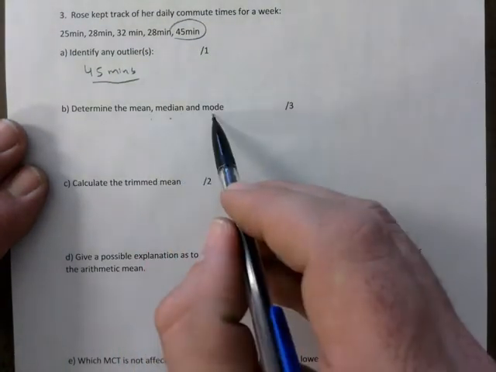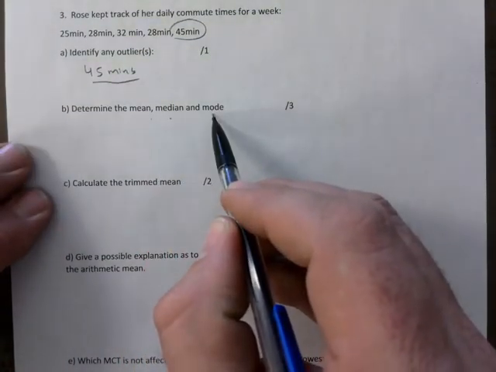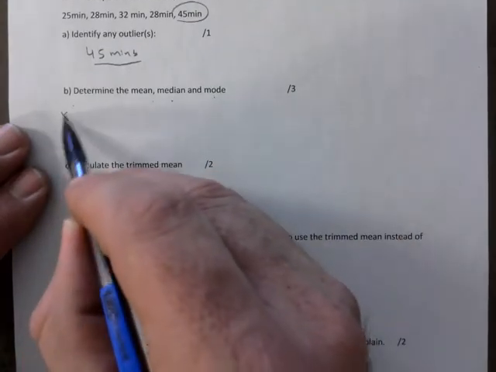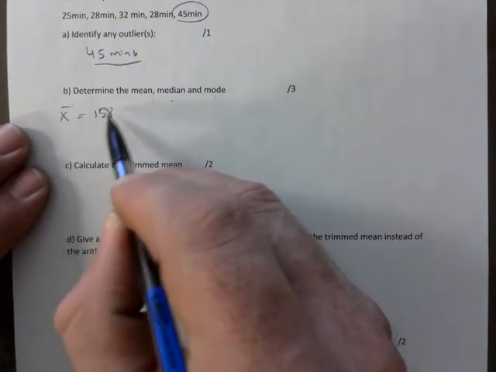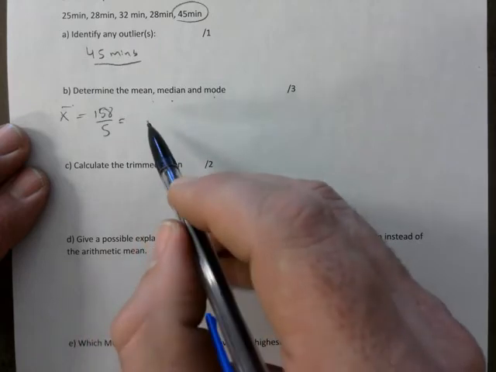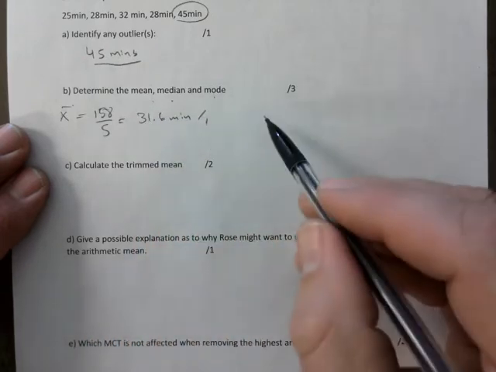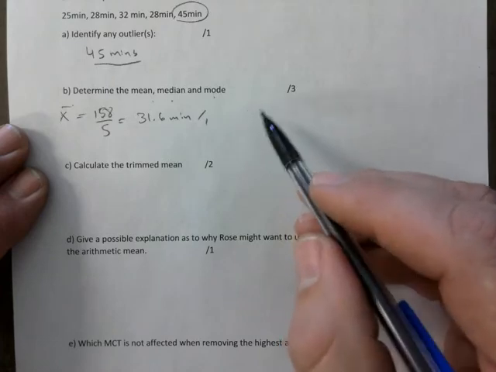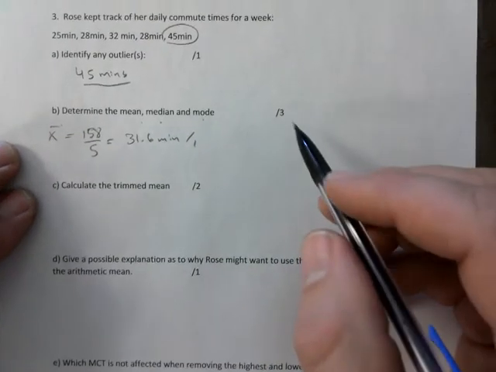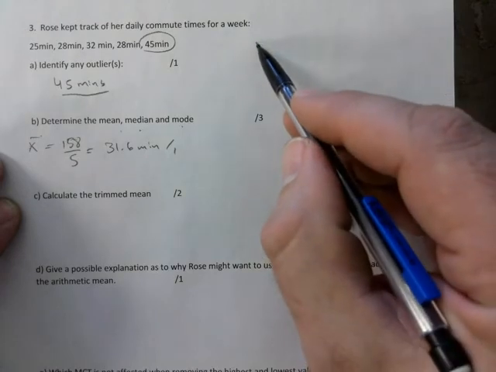Determine the mean, median, mode. For the average, all you need to show me is 158 divided by 5, and that's 31.6 minutes. You get a mark for that. For the median, I don't know where you arranged. I arranged way up here.